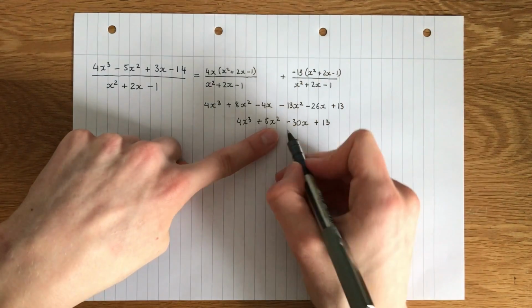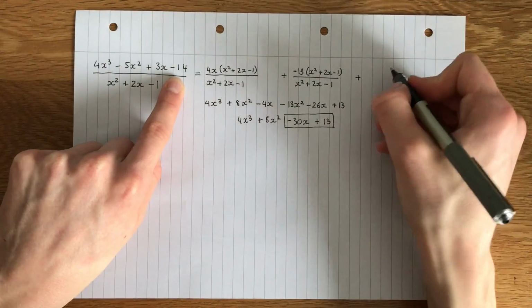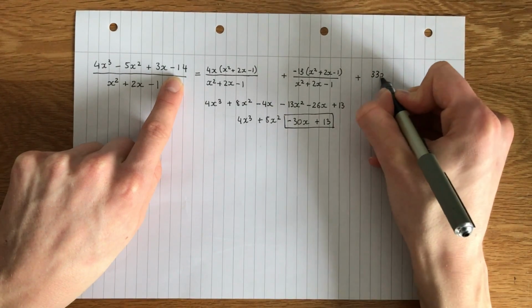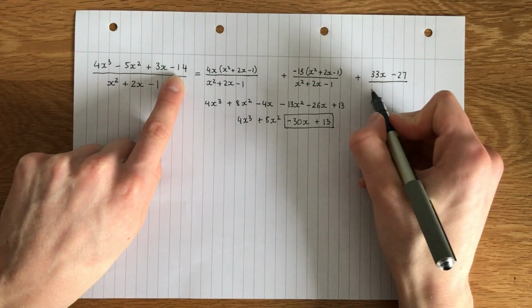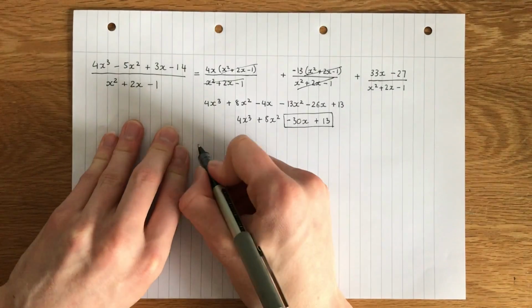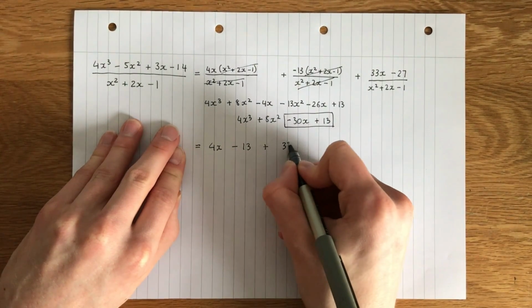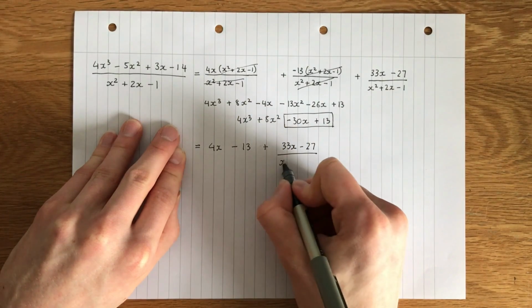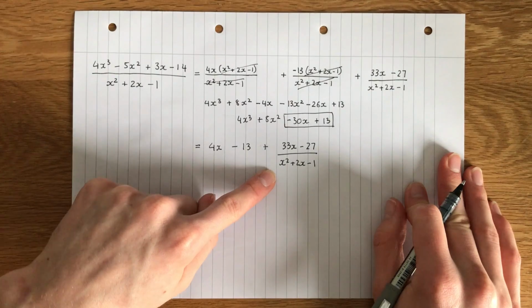But this last bit here needs to be add 3x minus 14. So to do that, we need to add 33x and subtract 27. And that's our remainder, and so that goes over the denominator here. And then this cancels with this cancels with this, and our final answer is 4x minus 13, add 33x minus 27 over x squared, add 2x minus 1. At this point, you may then go on to split this into partial fractions.